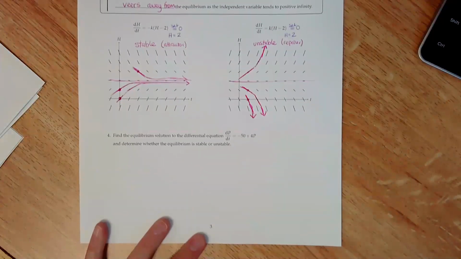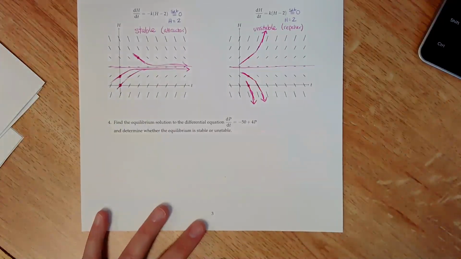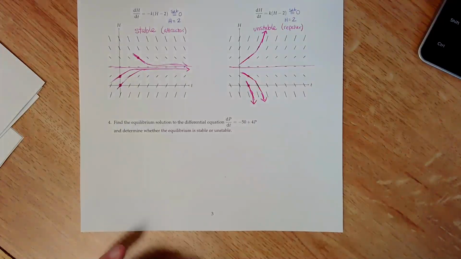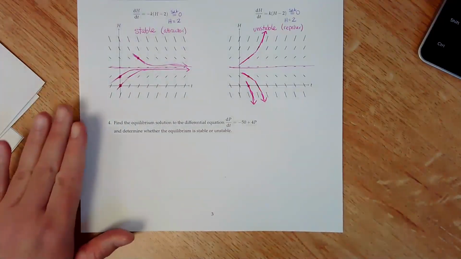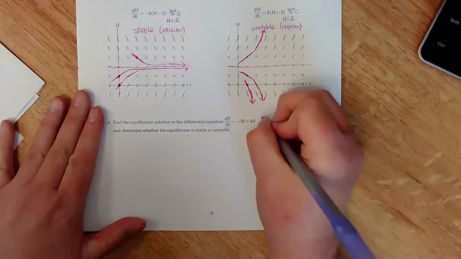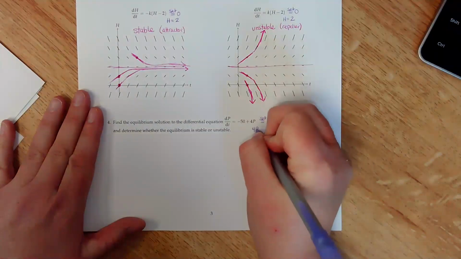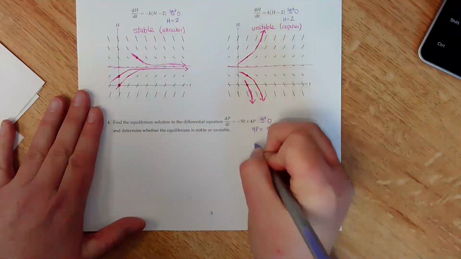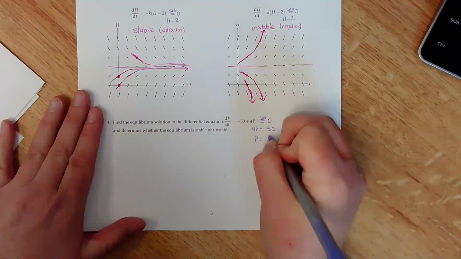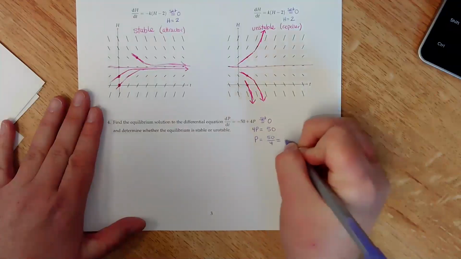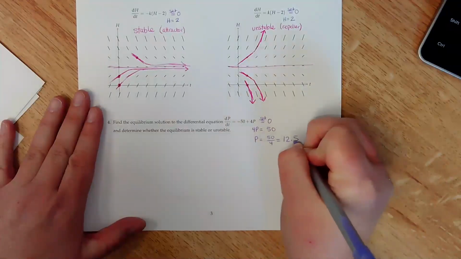All right, so let's try this out. Find the equilibrium solution to the differential equation dP/dt is equal to negative 50 plus 4P and determine whether it's stable or unstable. So I'm going to set this equal to 0. I get 4P is equal to 50, which tells me that P is 50 over 4, which is 12.5.